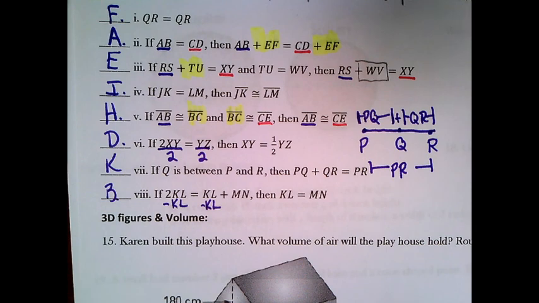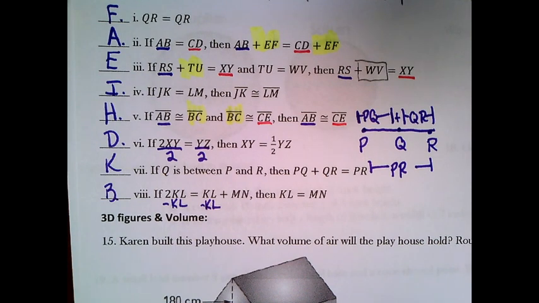Okay. We're going to leave number 15 and 16 for class tomorrow. I think that's long enough for now.